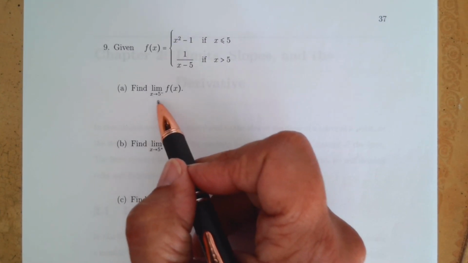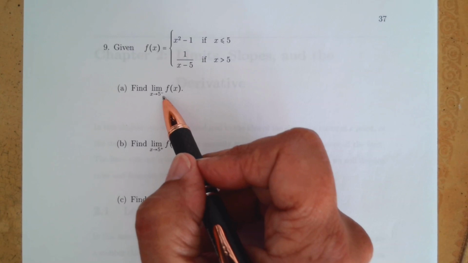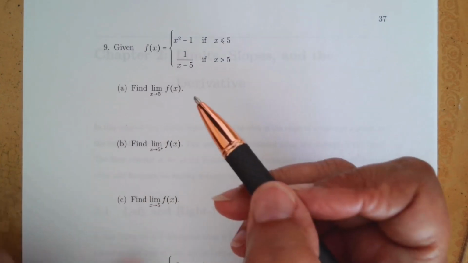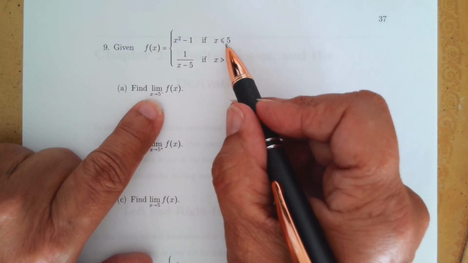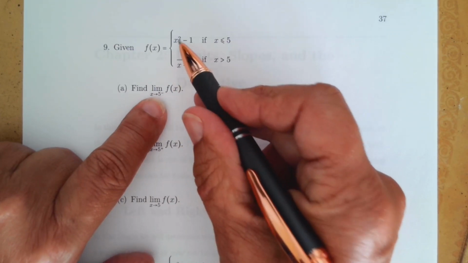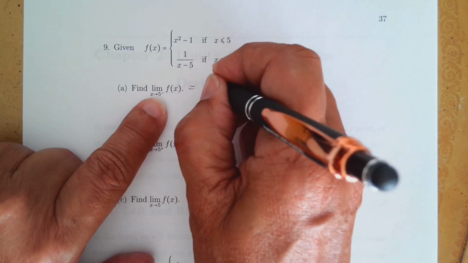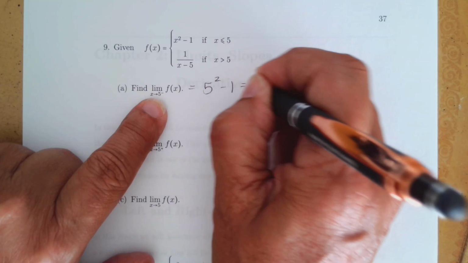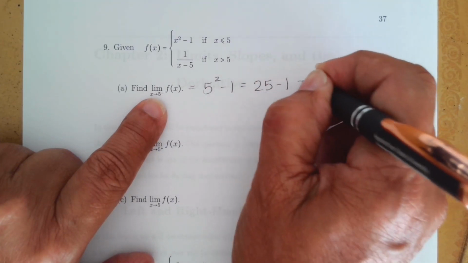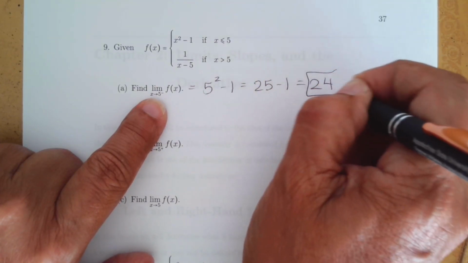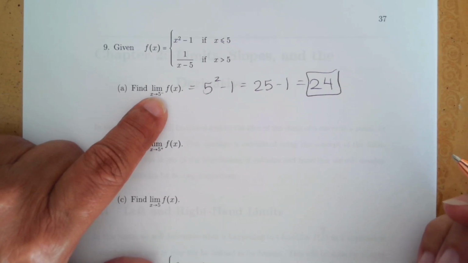So first one, part A, find the limit as x approaches 5 from the left. Left is smaller, so that's less than. So we're going to plug 5 here. So we're going to do 5 squared minus 1. 25 minus 1 is 24. So that's the limit from the left as x approaches 5.